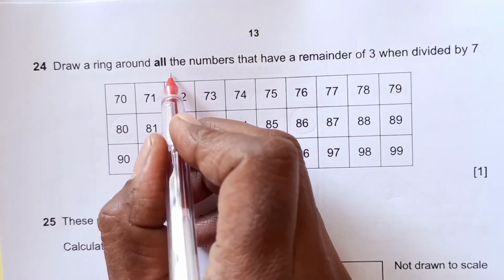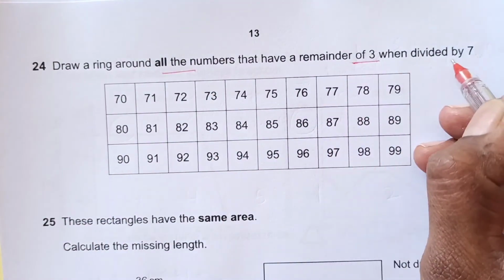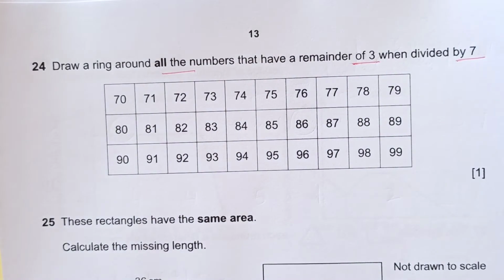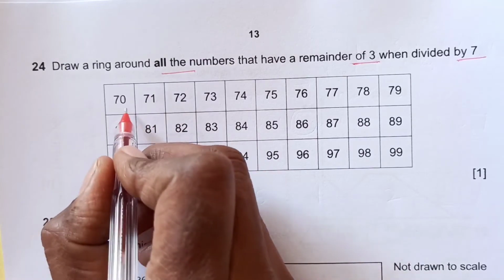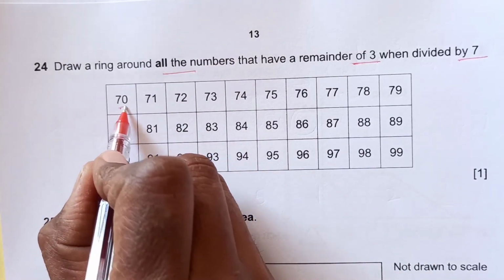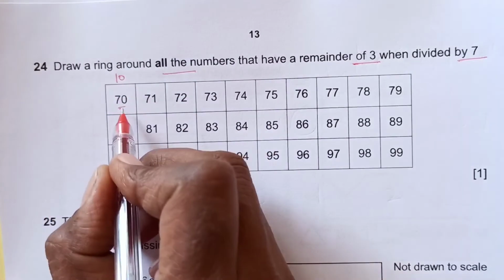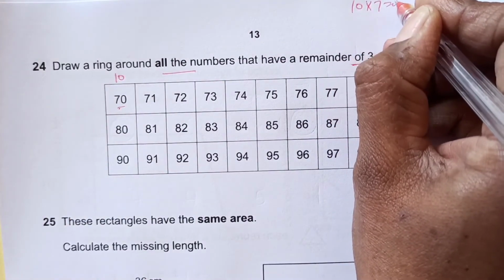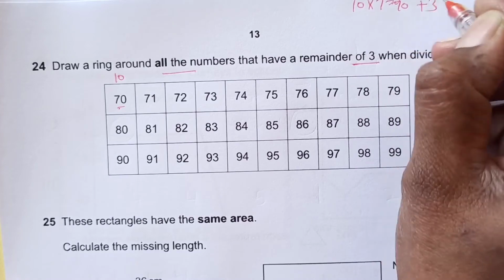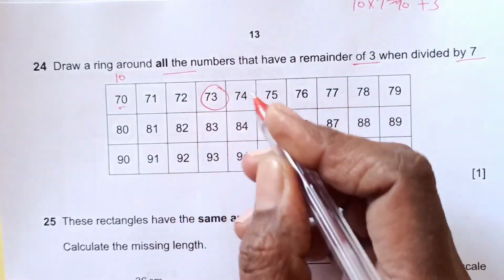Draw a ring around all the numbers that have remainder of 3 when divided by 7. So we can divide by 7. So here when you divide it by 7, it is 10, right? So 10 times 7 is 70. So we need remainder 3, so plus 3 is 73.